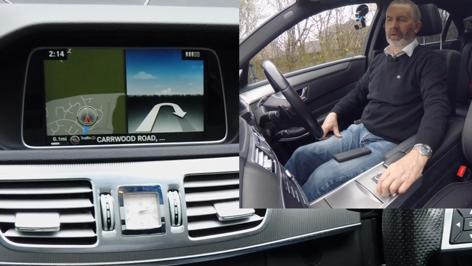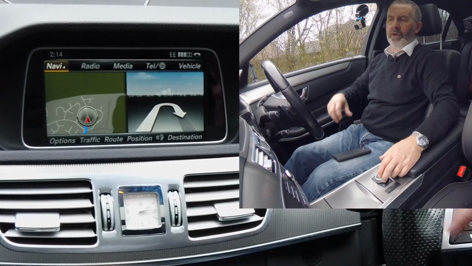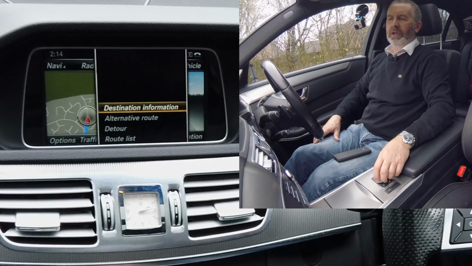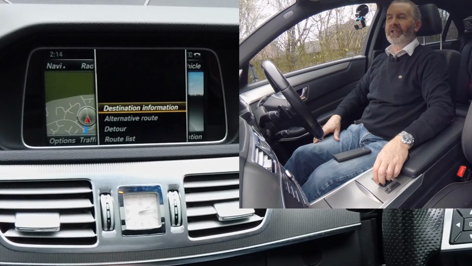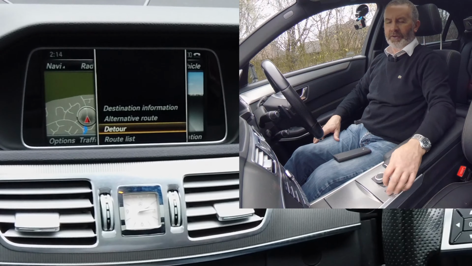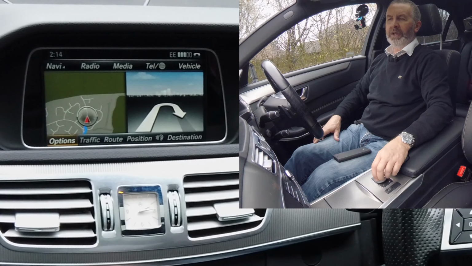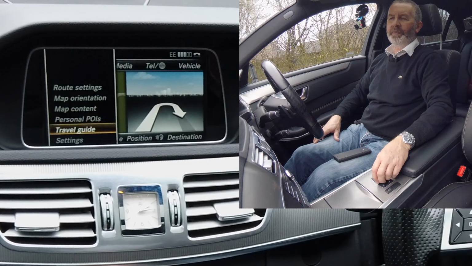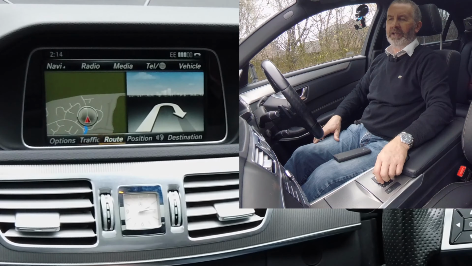Again, if you click forward, it brings the menu up, and then we can go down to destination, route, destination, easy for me to say, destination, information, alternative route, detour, route list. So we don't want any of those, so click back, options, route settings, map orientation, travel guide settings, back again.